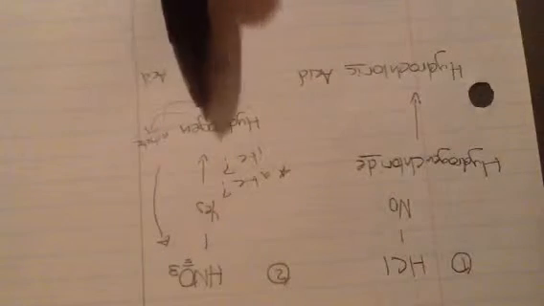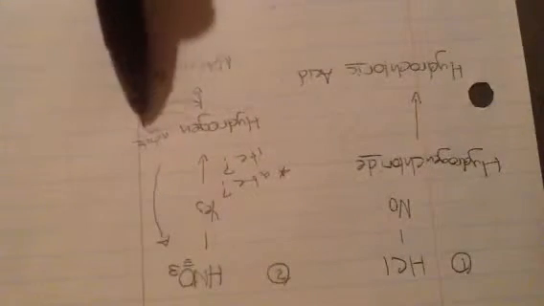Alright, so let's go over it again. Hydrogen nitrate, the nitrate comes over and becomes nitric, hydrogen moves over and becomes acid, so we're left with nitric acid.